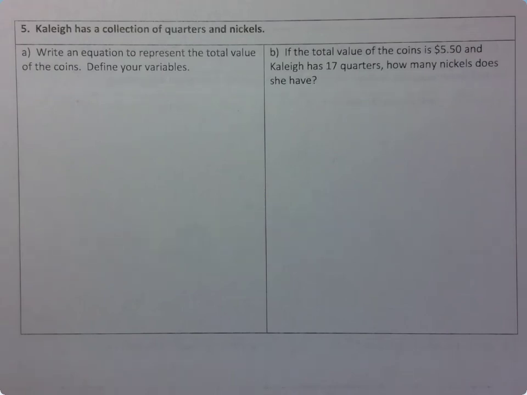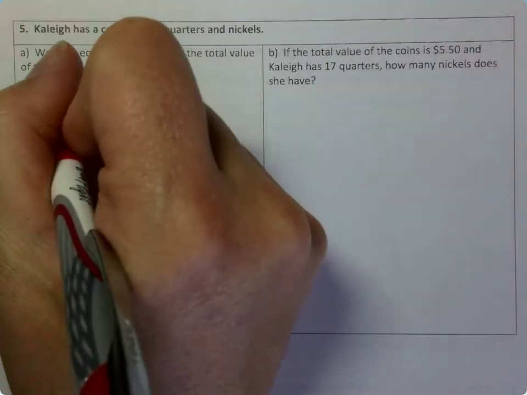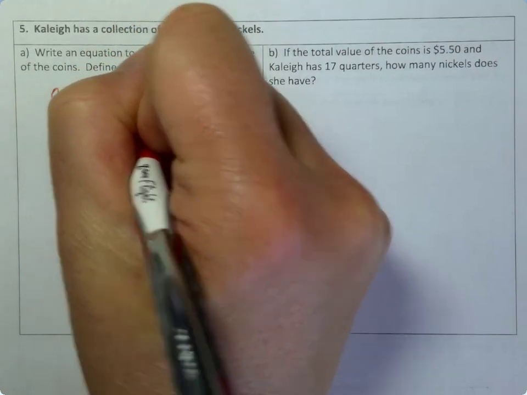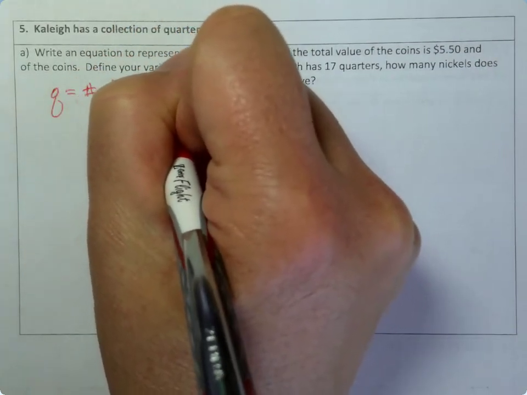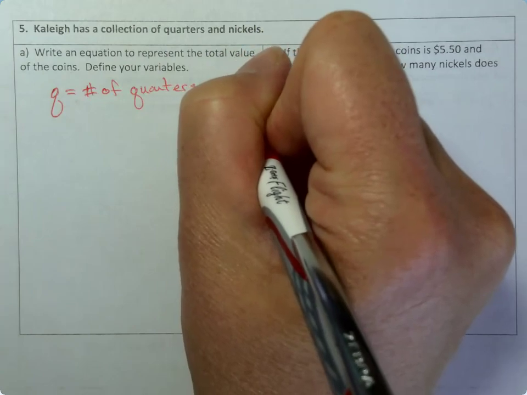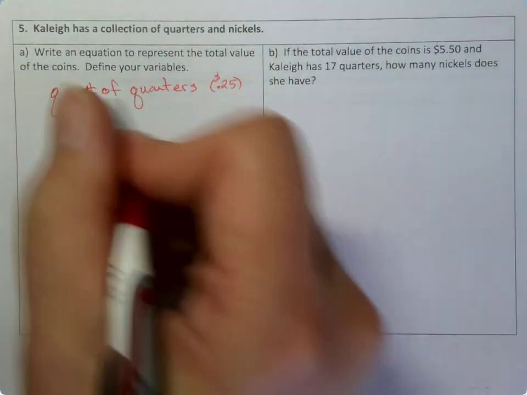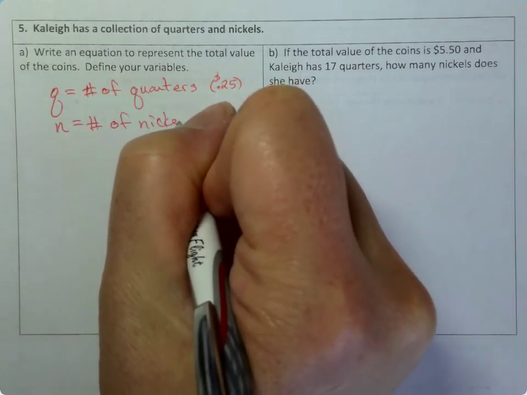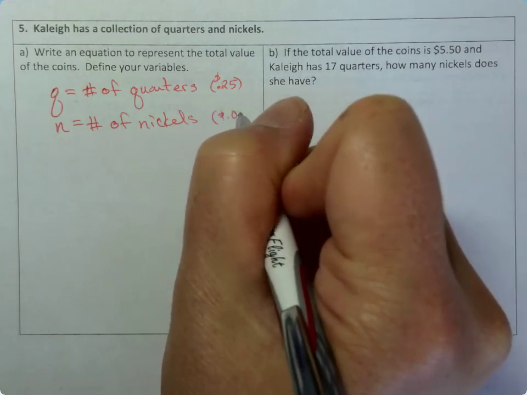Okay, so let's talk about this. If we're going to do this in dollars, I've got to turn that 25 cents into what? 0.25. And I've got to turn the 5 cents into 0.05. Fabulous. So Q is actually the number of quarters. So amount or number of quarters, and I will take your abbreviations, like not hashtag, pound for number. Number of quarters, and we know each quarter is 25 cents, but we're going to do it in dollars. And N is number of nickels.